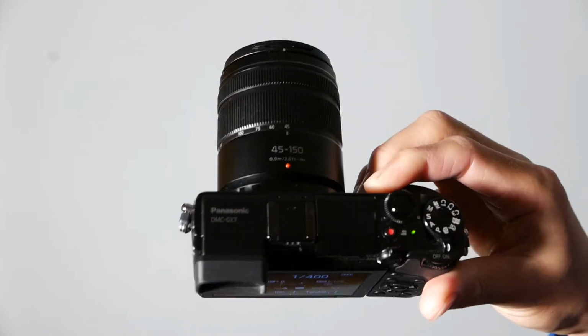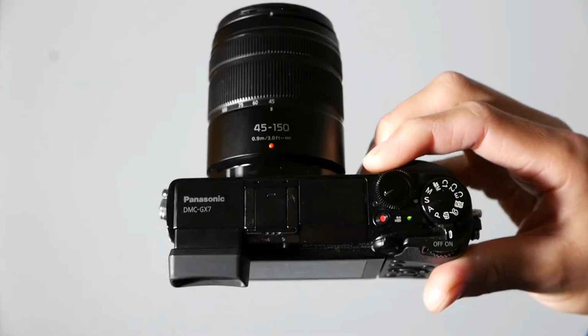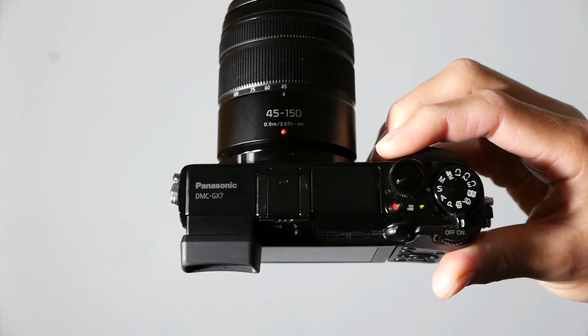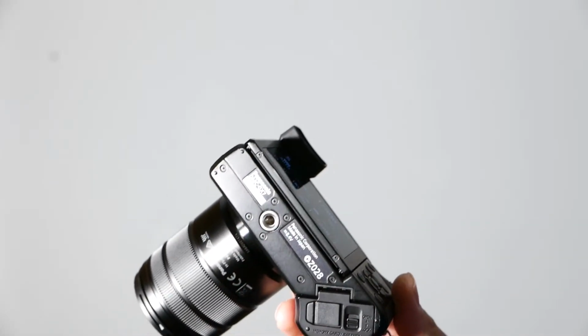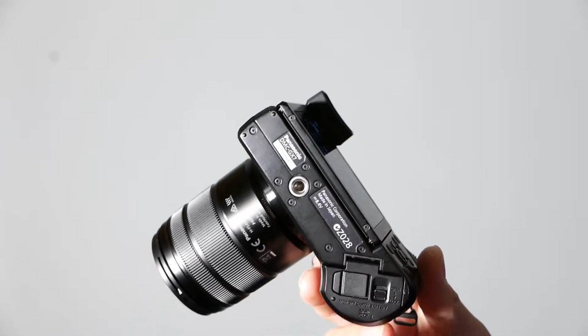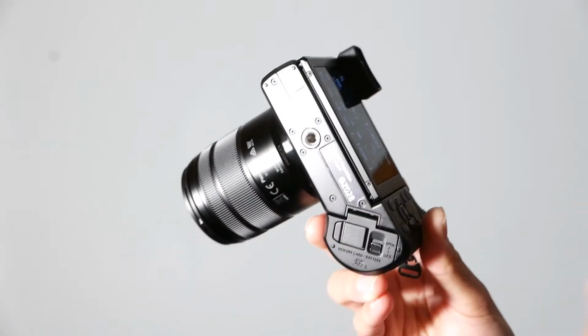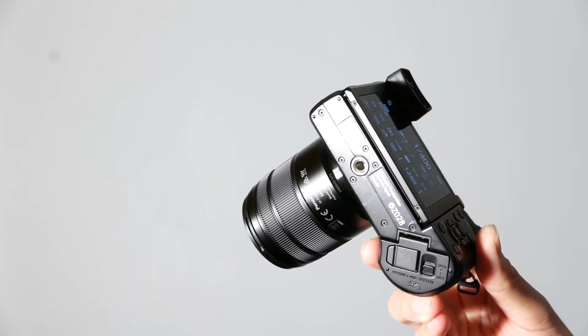So that represents the focal plane. So that's where the sensor in the camera sits. And then on the bottom of the camera, we've got a 1/4-20 thread. So that will allow us to connect it to tripods.